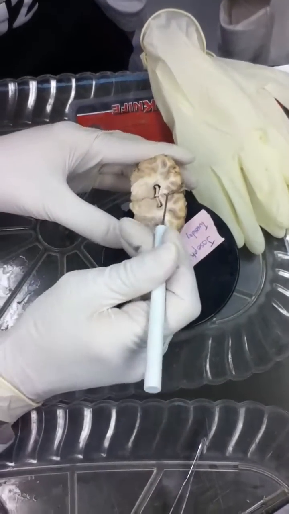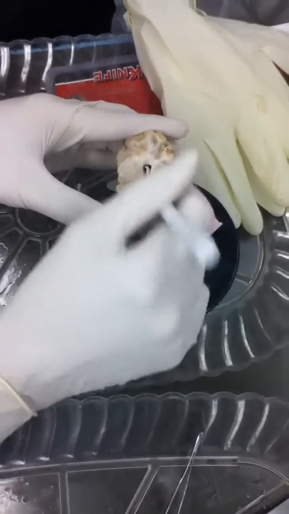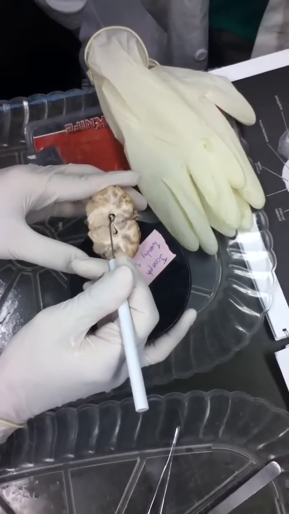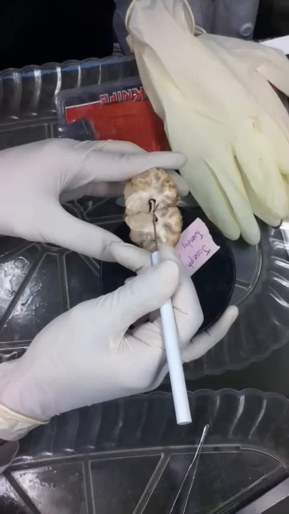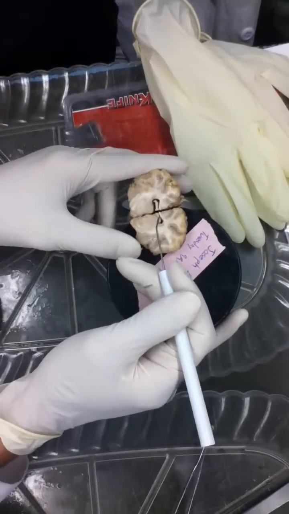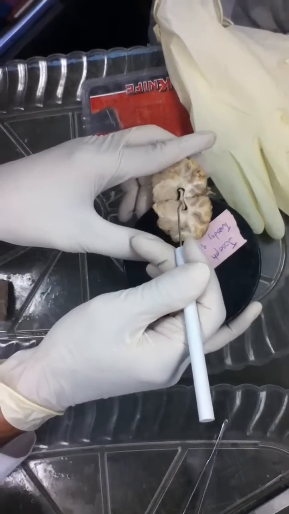Alright. So, what is this hole? The lateral ventricles. This white thing that goes across the midline? Same as before. Corpus callosum, right. Now, for the first time, we see another white thing that goes across the midline right here. That is the fornix.